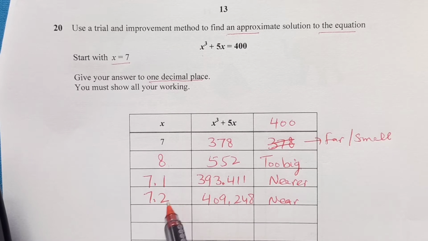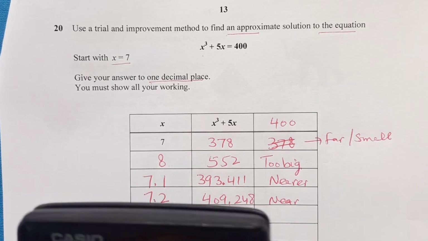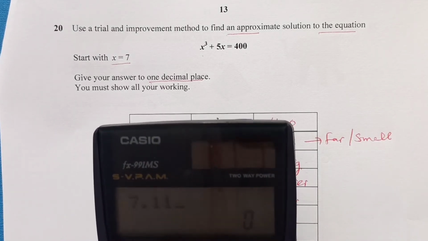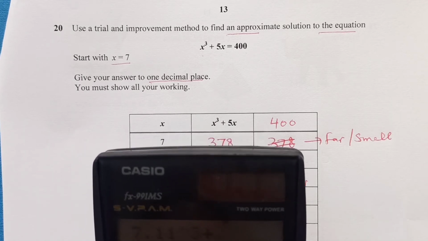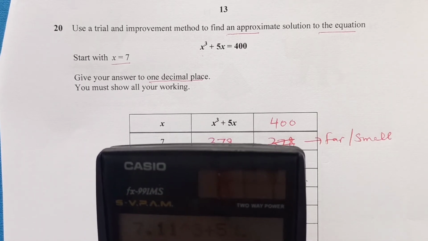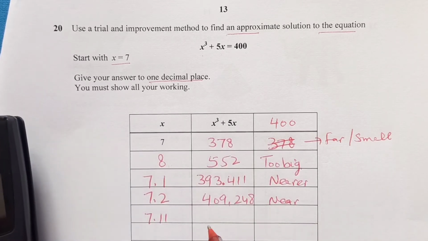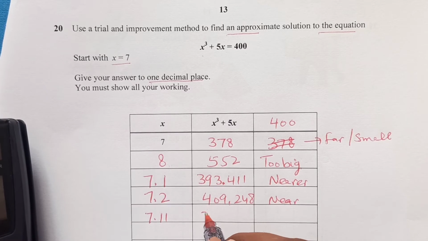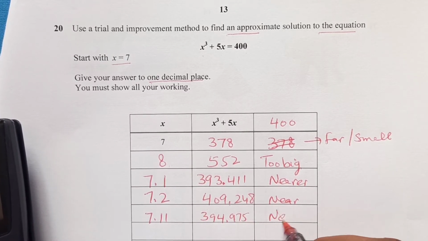Okay, so we cannot exceed this because then we will go far. So we can try 7.11. So let's try 7.11 power 3 plus 5 times 7.11 again. So we got here 394.975. This is also nearer.